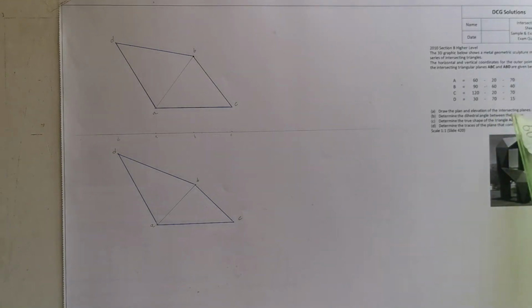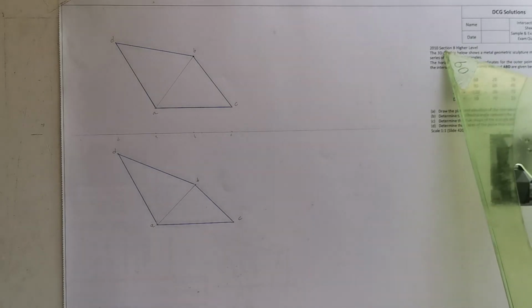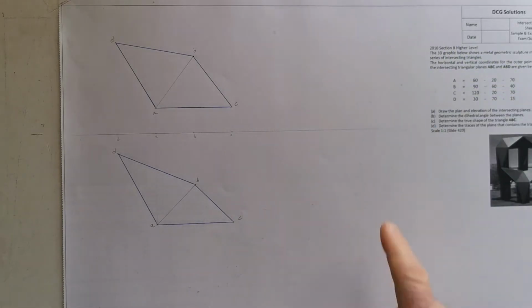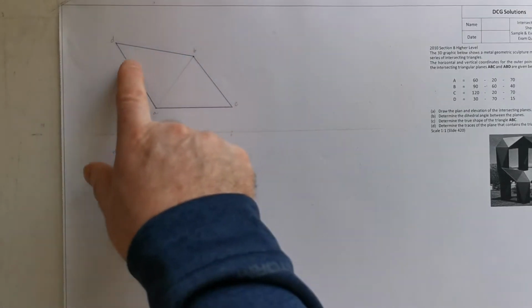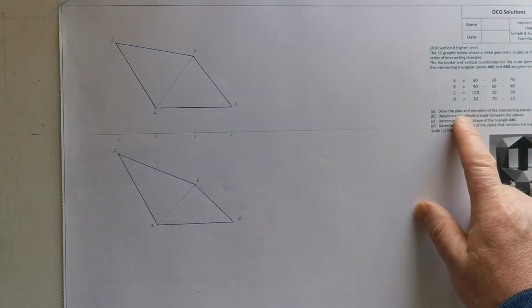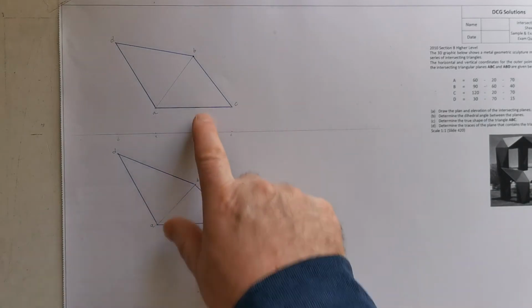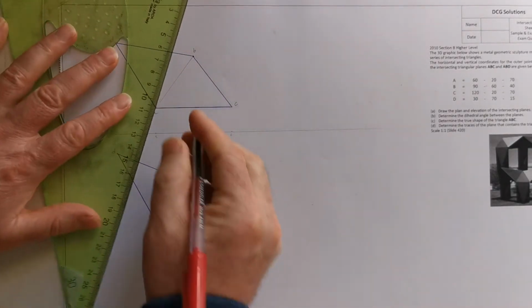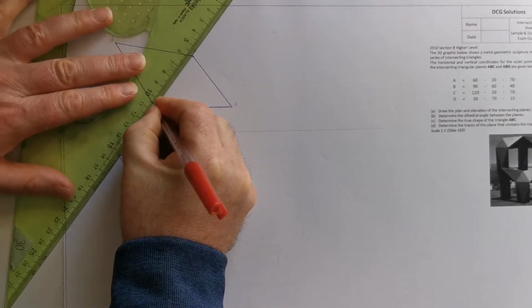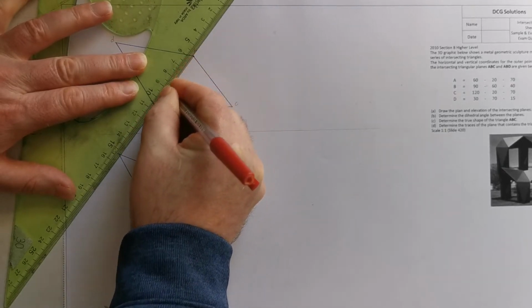Just have a quick look here at 2010 section B higher level. So we've got two planes here, ABC and ABD. You're asked to draw the plan and elevation, which I've done. The first thing you're asked to do there is determine the dihedral angle. So what I'm going to do here is put the line of intersection in red.